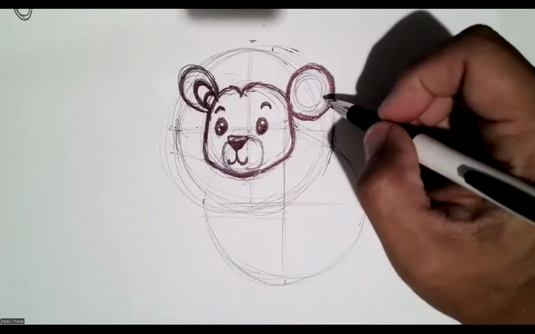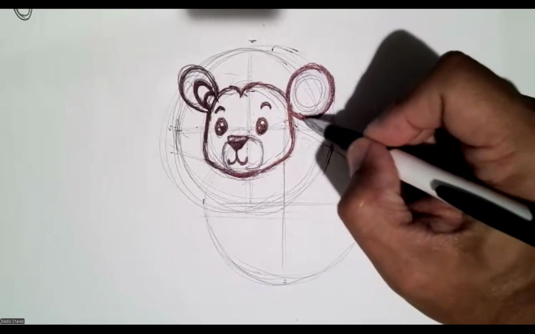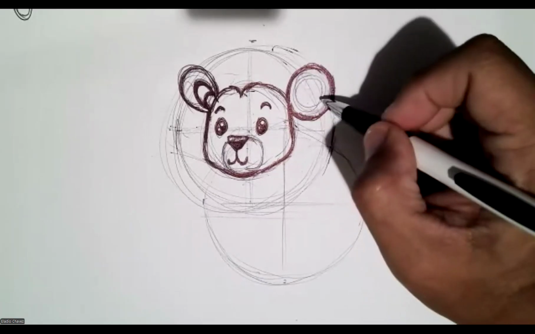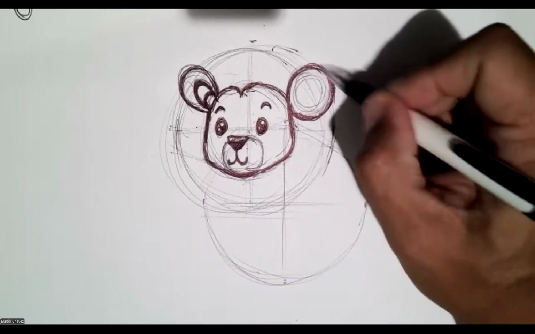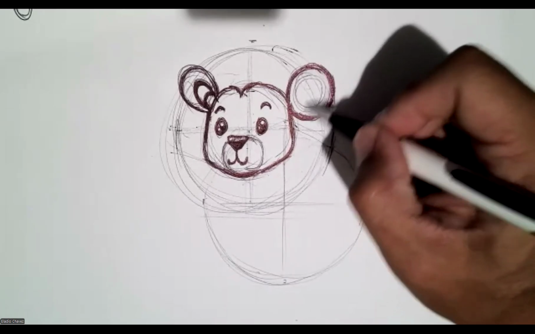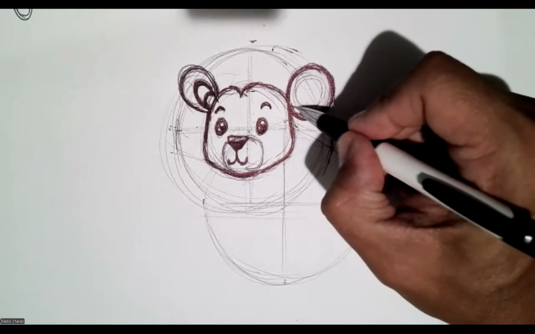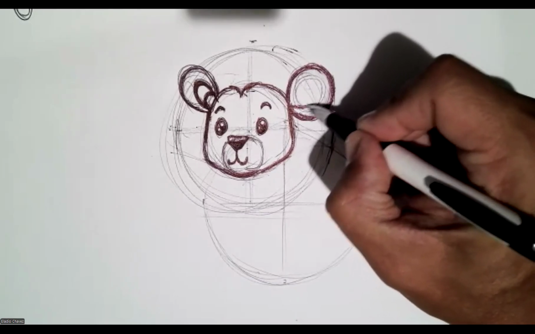Here we go. All right, I like this little curve. We got our circle ear. It's really close to a circle. There's slight differences. You can see that it's not a perfect circle, but I'm going with a circle, just close enough.